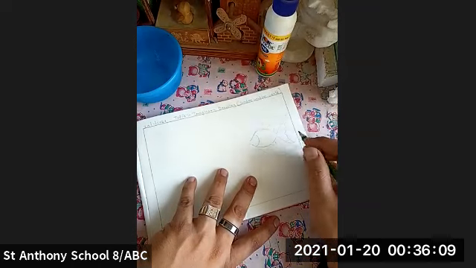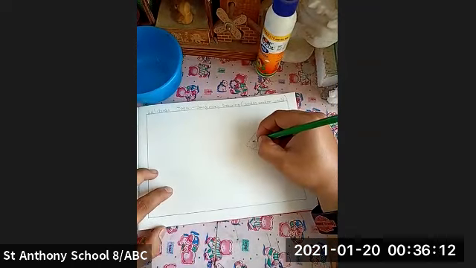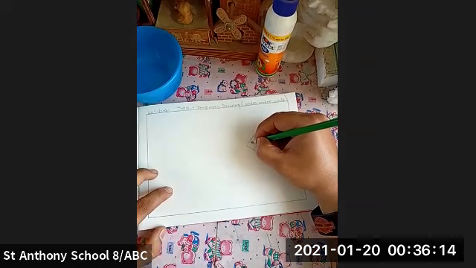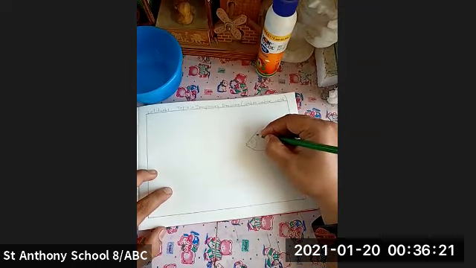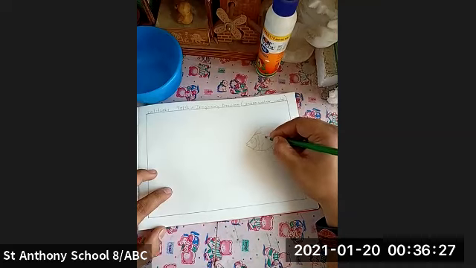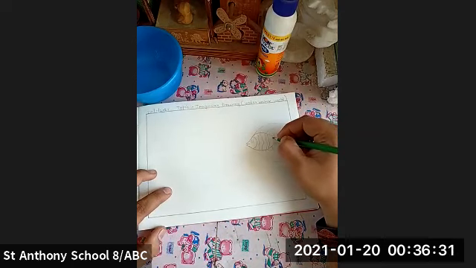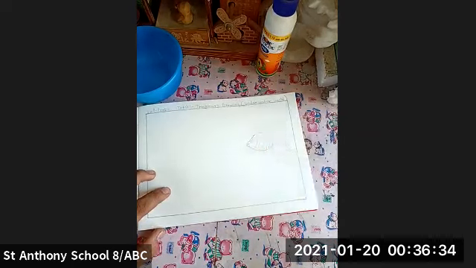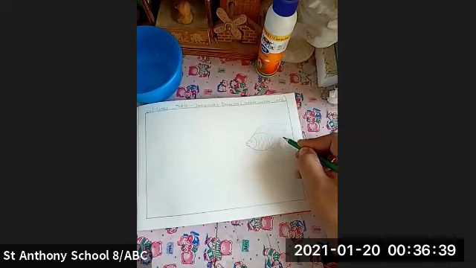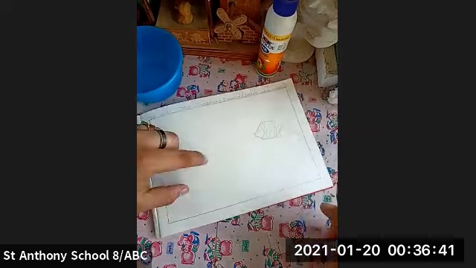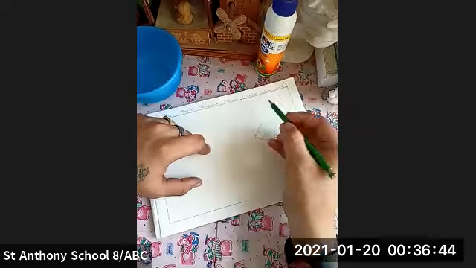Use the pencil very lightly. This way I'm drawing the fish. Now here I'm going to draw two small fishes over here.